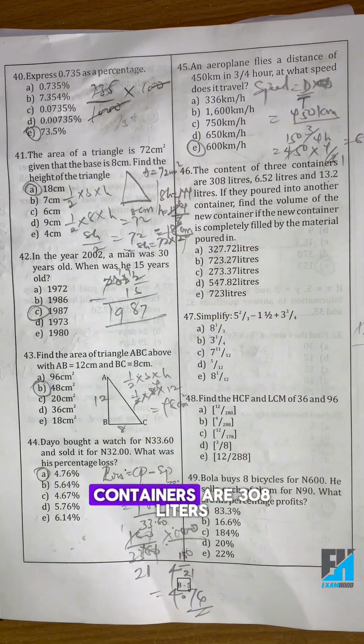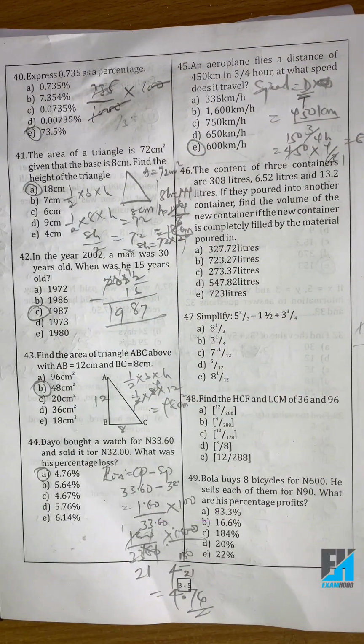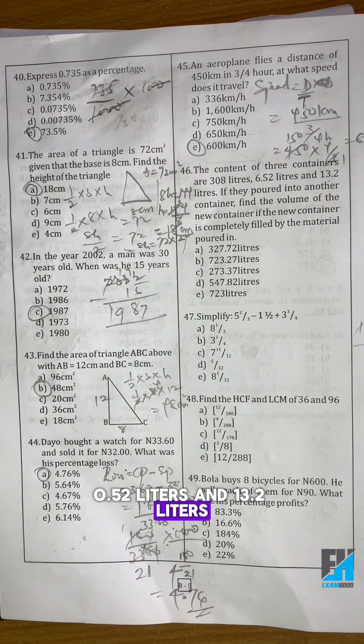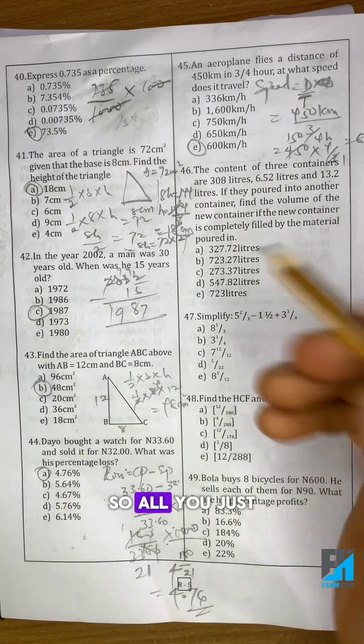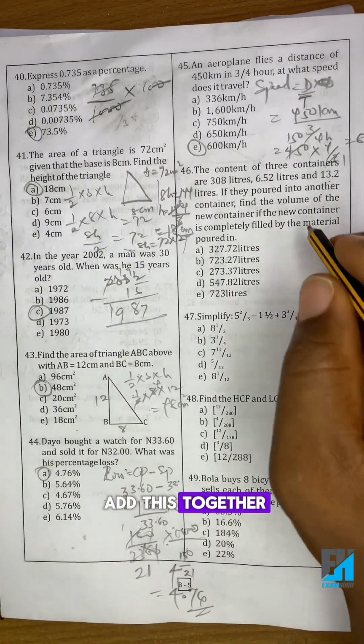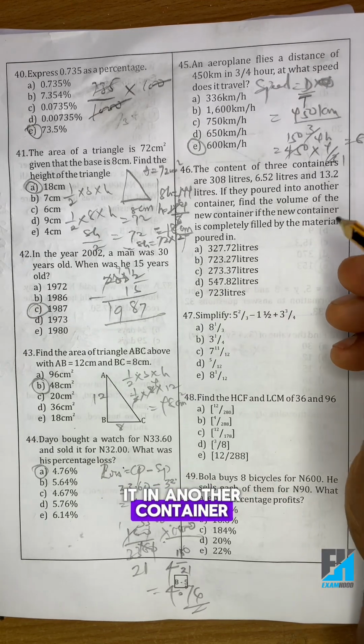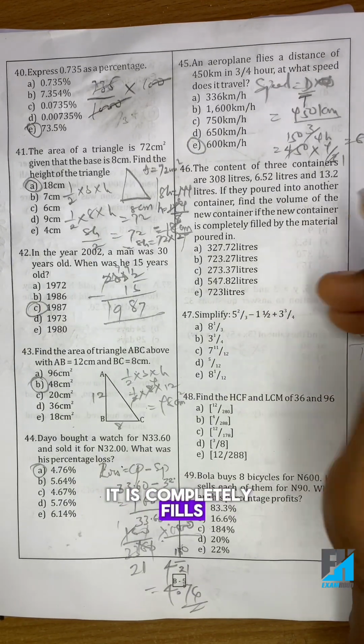The contents of 3 containers are 308 liters, 6.52 liters, and 13.2 liters. If they are poured into another container, find the volume of the new container if the new container is completely filled by the material poured in. So all you just need to do is add this together, since when you pour it into another container, it completely fills it.